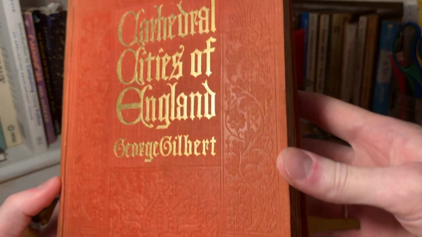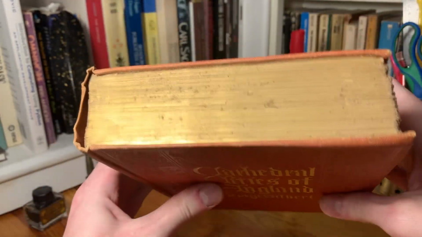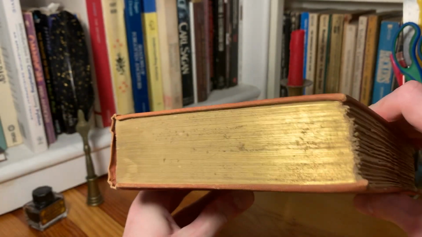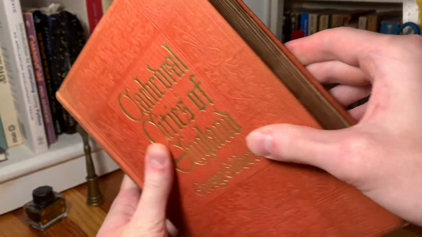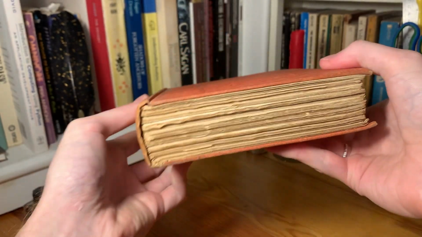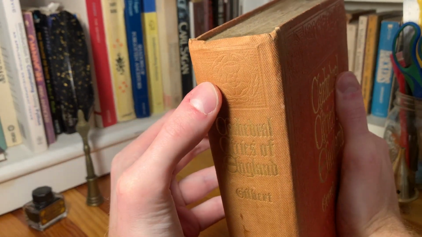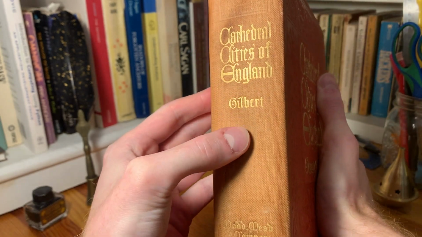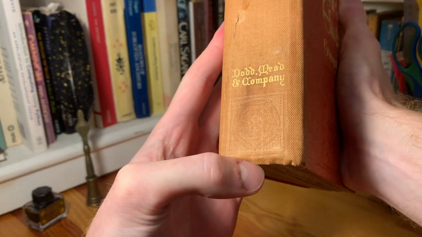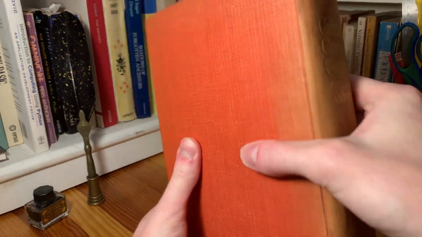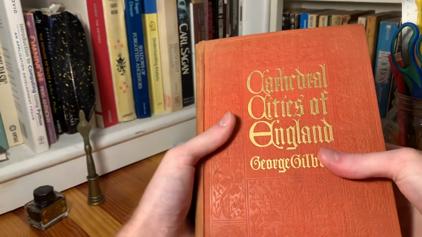And you can also see this on the spine. There's also a gilding on the top there, but not on the side or the bottom of the pages. So here's the Tudor rose again there, and then it says Cathedral Cities of England, Gilbert, with the publishing house there, and another rose at the bottom. The back of the book doesn't have any decorations on it. It's just that solid red cloth.